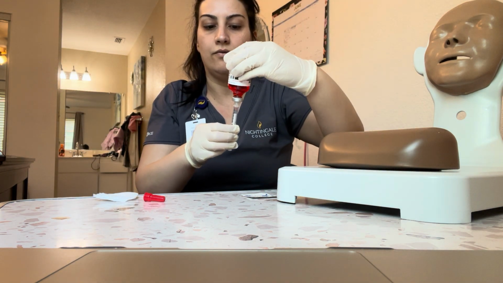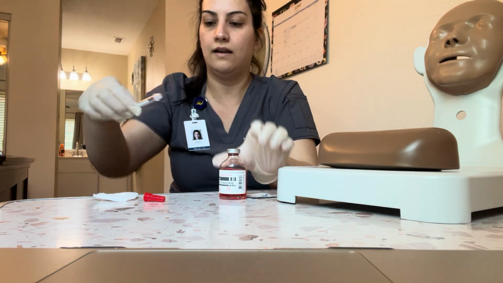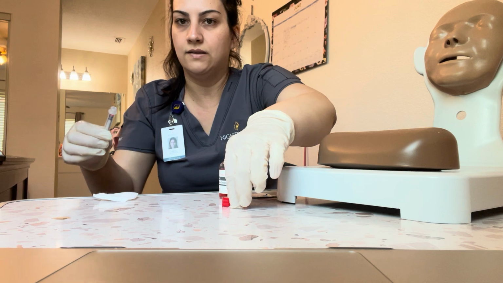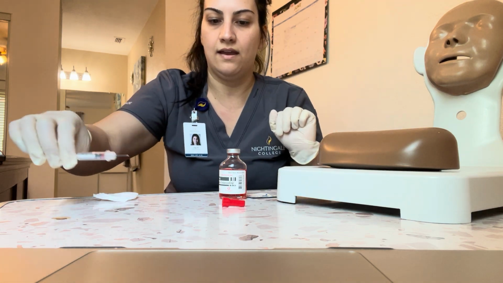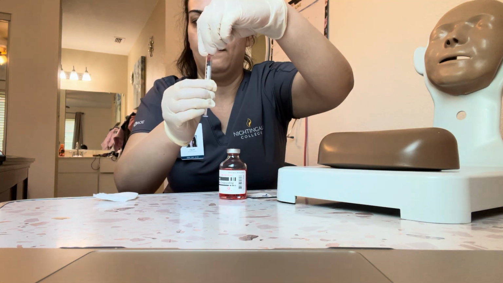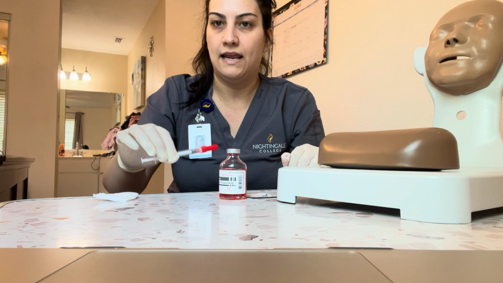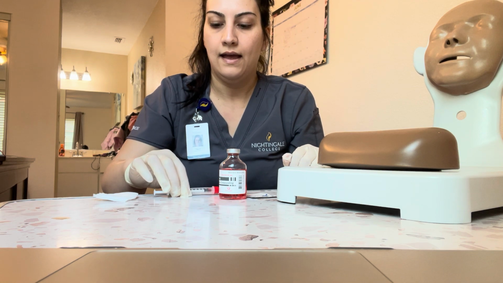And next we're going to take that out, and we're going to use the scoop method to close that. Okay, medication is ready to go.